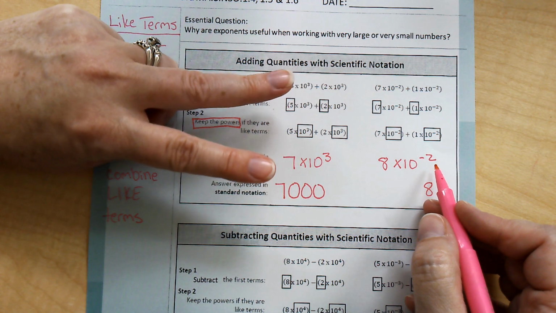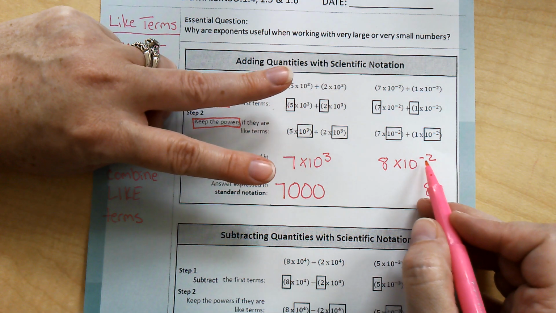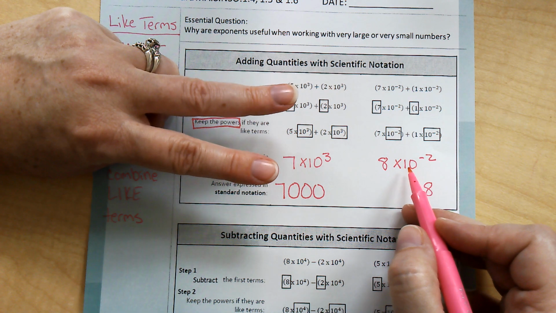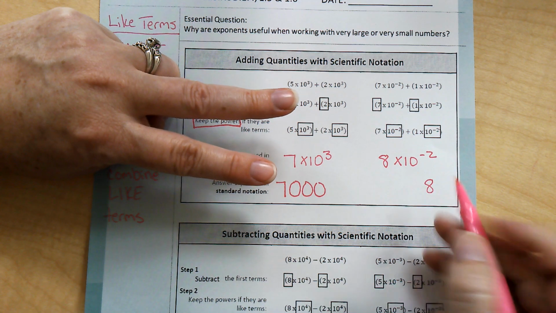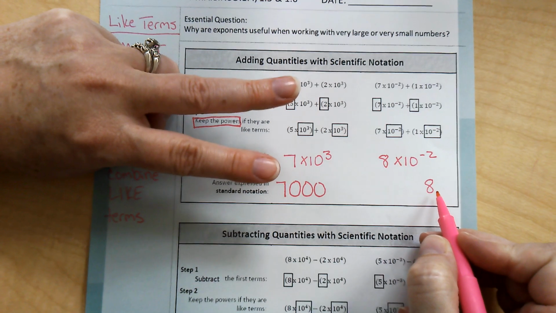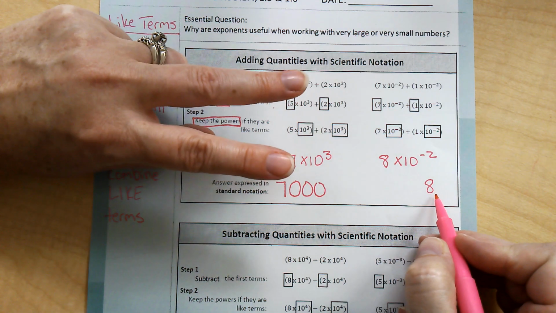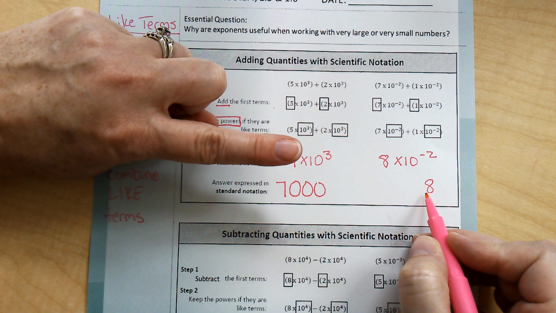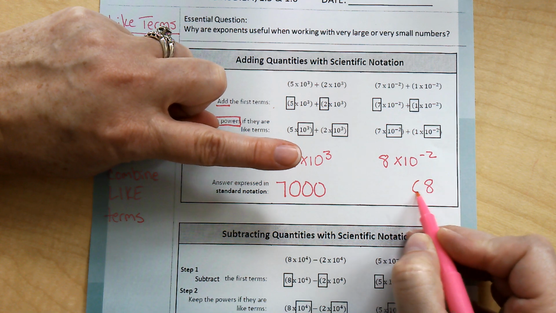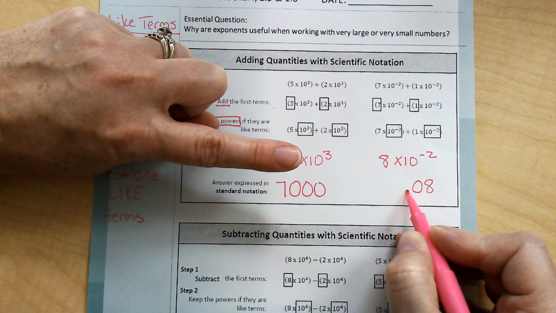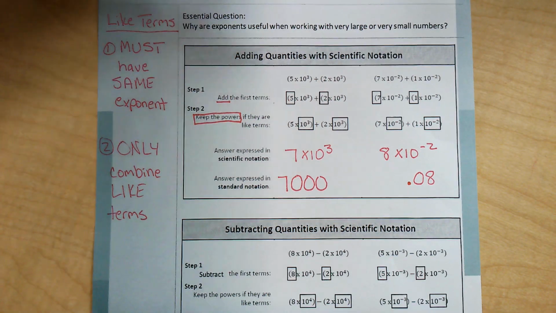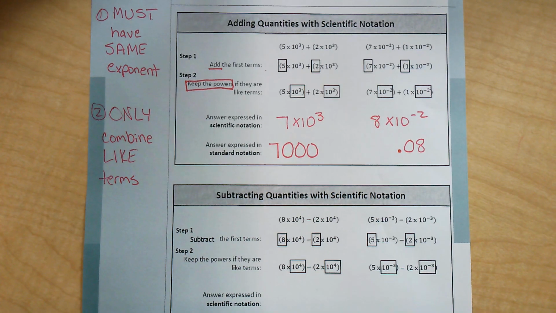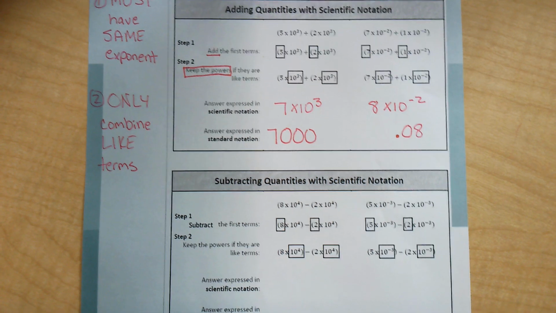Okay. Now this is a negative exponent, so we are dividing by 10 and then dividing by 10 again. So this number is going to get much smaller. So we are going to move this invisible decimal once to get it in front of the 8, and then we move it one more time. And in that space, you put a 0. Okay. So that's adding in scientific notation when you have like terms.